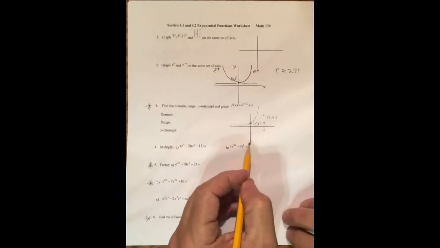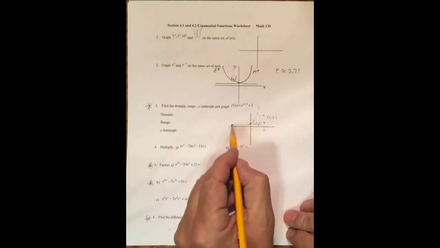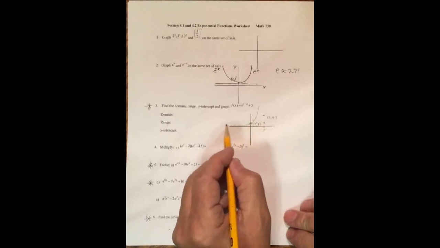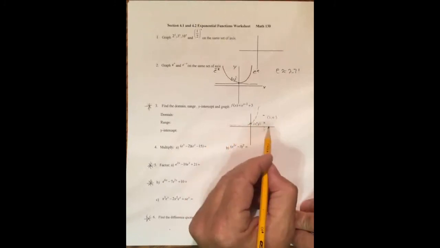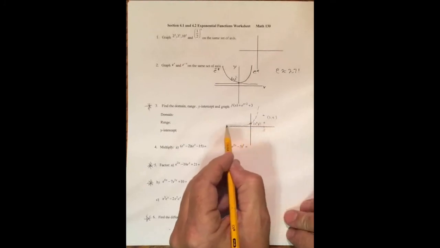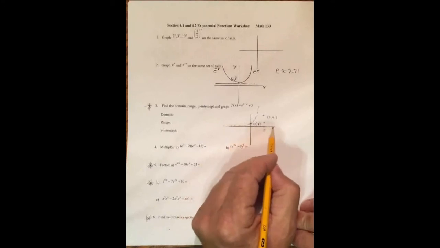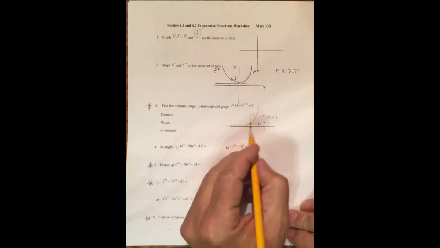But now that's not everything that gets moved. If you look at the reference curve, it is going to approach the x-axis as x goes to minus infinity. So this x-axis, this lower boundary, also gets moved 3 units up.